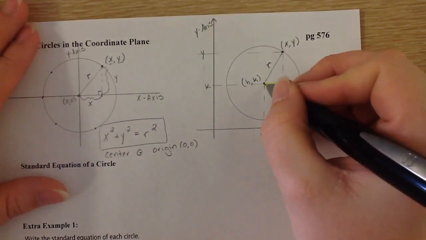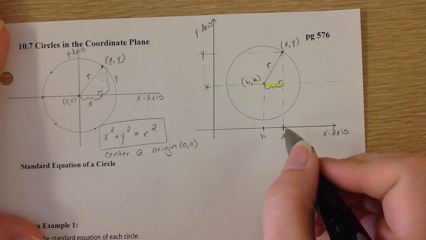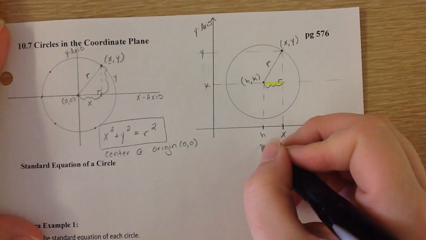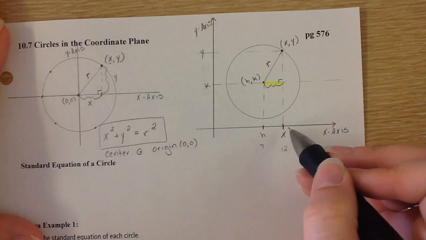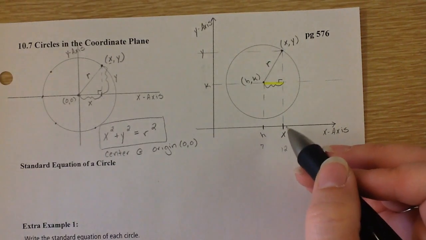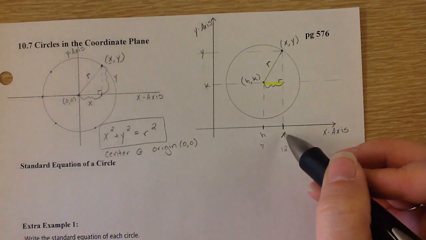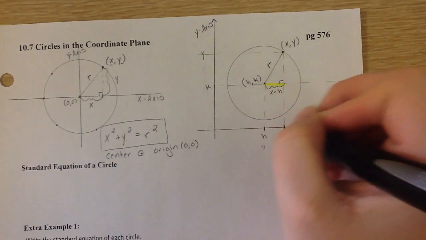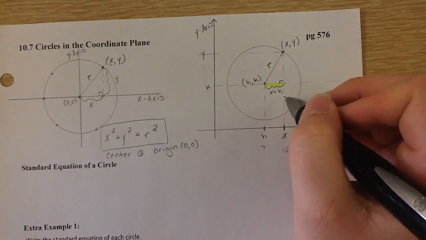So this little distance here, it might help if we had some numbers. If this was 12, hypothetically, just to give a number, and this was 7, how would I find this distance between the two? I would need to take the 12 and subtract the 7, which would give me that 5. So I would have to take this x and subtract the h. So the length of this distance here is x minus h, where h is the coordinate of the center.